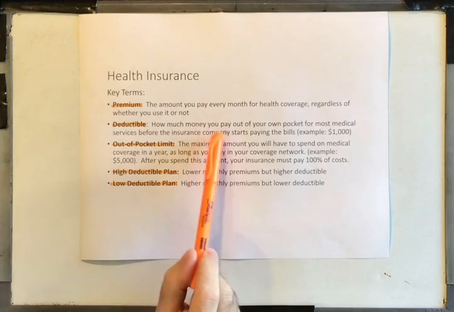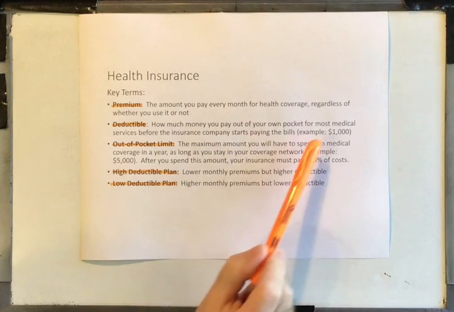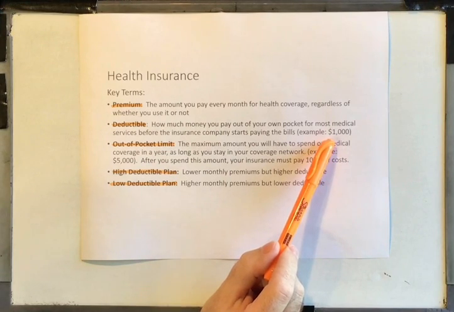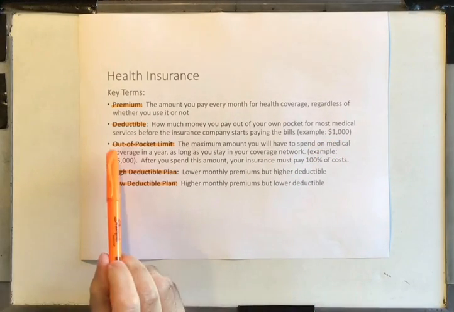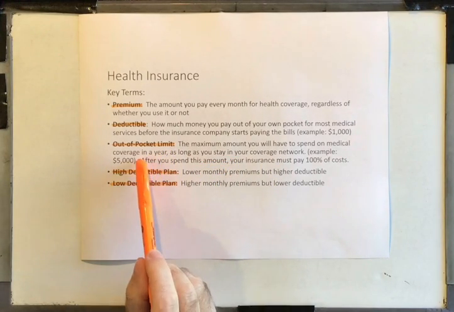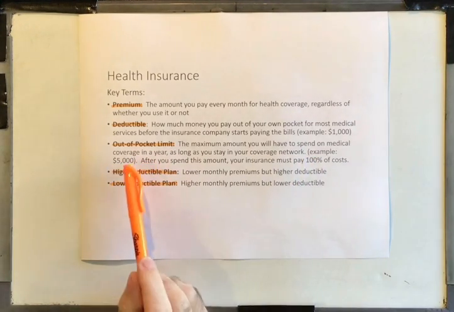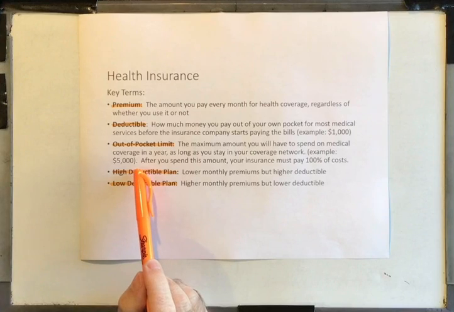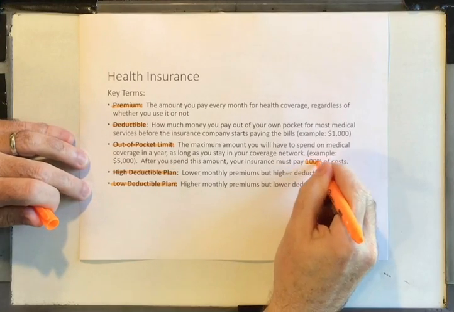The deductible is how much you pay out of your own pocket before the insurance company starts paying. It just depends on what kind of plan you have. Some people have a really low deductible plan, don't have to pay very much, and some people have a high deductible plan, they have to pay a lot out of their own pocket. There's an out-of-pocket limit, and that's the maximum amount that you have to spend on medical coverage in a year. An example might be once you hit $5,000 out of your pocket, you don't have to pay any more after that. After that, insurance would pay 100% of costs.